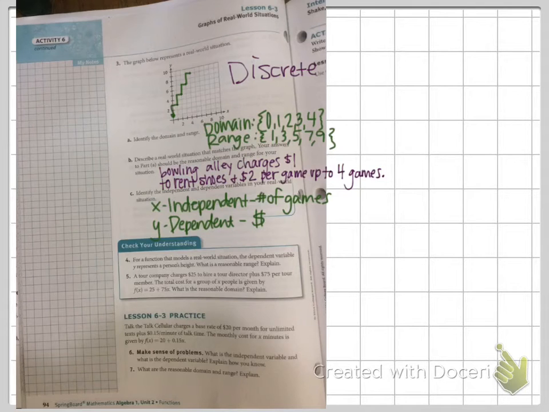So therefore, these independent values right here, let me actually highlight that, would represent the number of games, and your Y values, which would be your dependent, would represent the total amount you're going to get charged. So now you're going to check your understanding, pause the video, and then we'll check together.